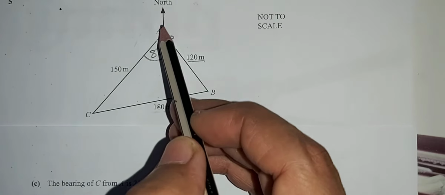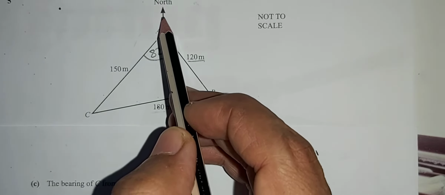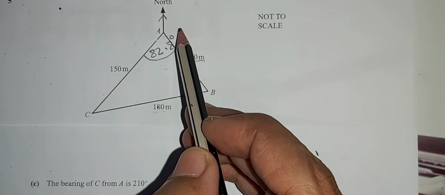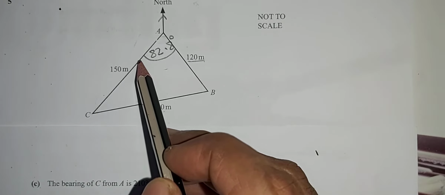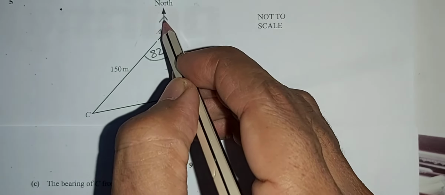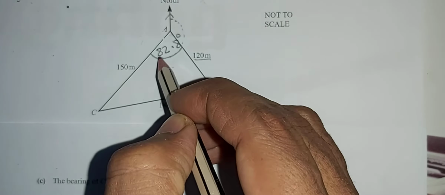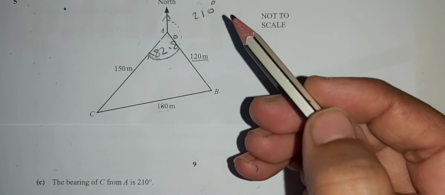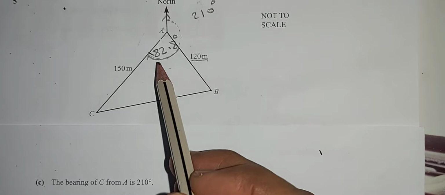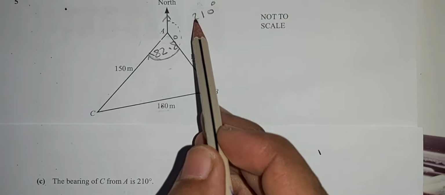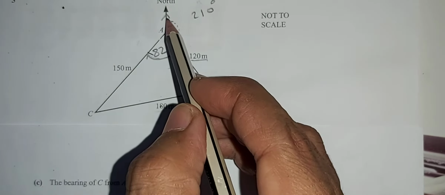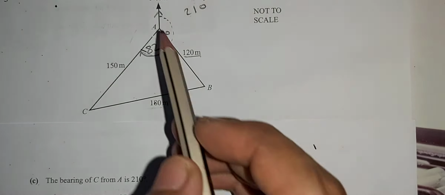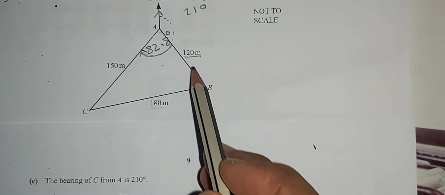C from A, our direction here is to A. Okay, we want to go clockwise until we reach the side between A and C. This whole angle here is 210 degrees. Now we can subtract 82.8 from 210 to find this angle here, because this angle is the required angle, the bearing of B from A, to the line between A and B here.